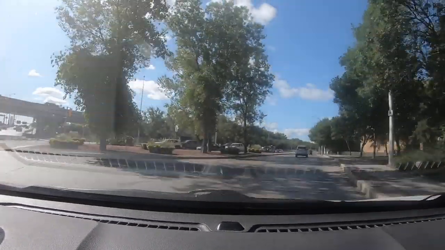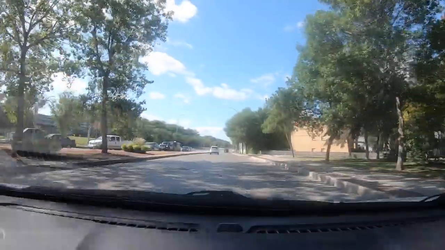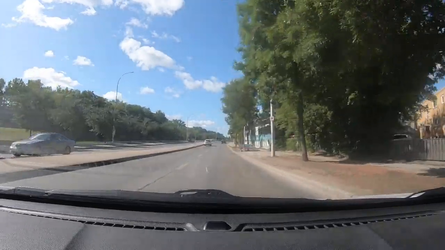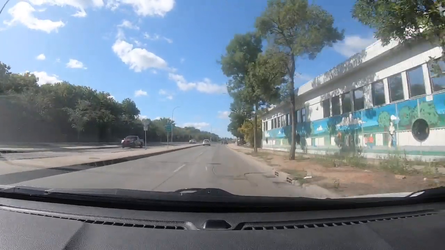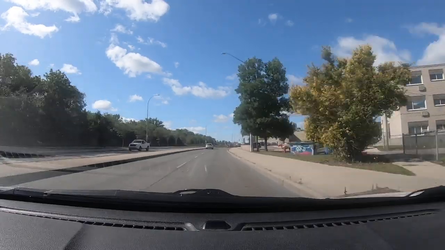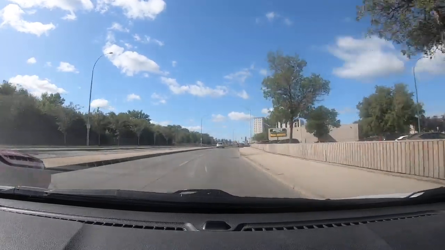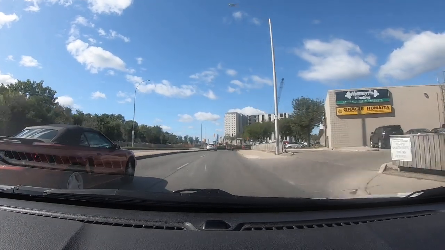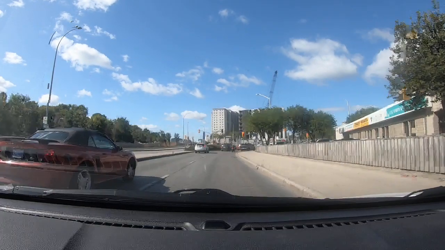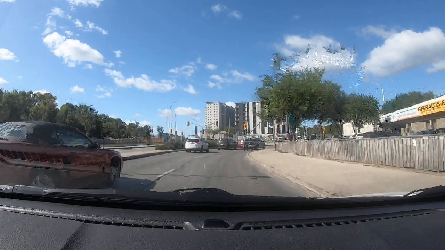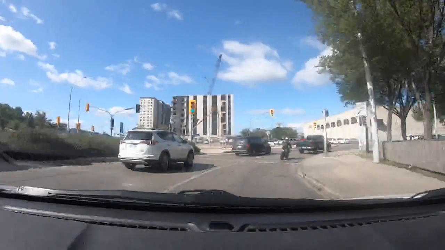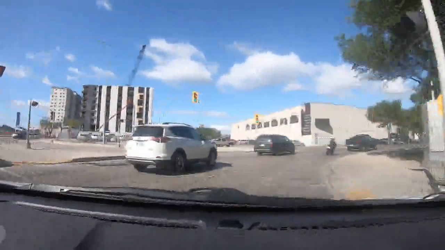So slowing down here, we are turning right, staying in the first available lane. Speed limit, it's 50 kilometers maximum. We are doing about 47 right now. 47, 48 is good. And we will be turning right again at traffic lights. We're going down some one-way streets as well.